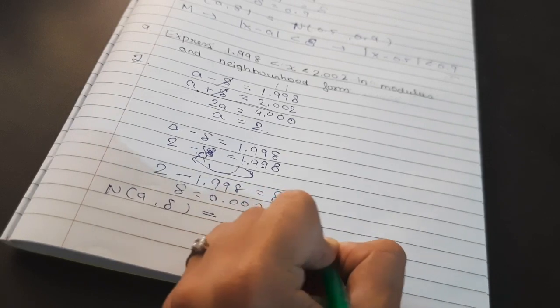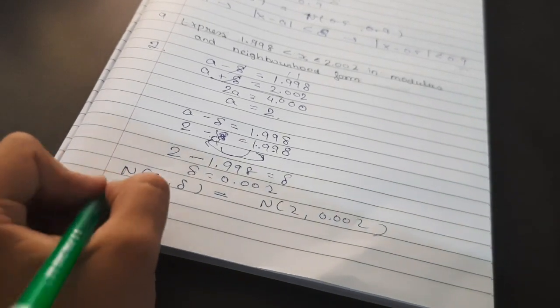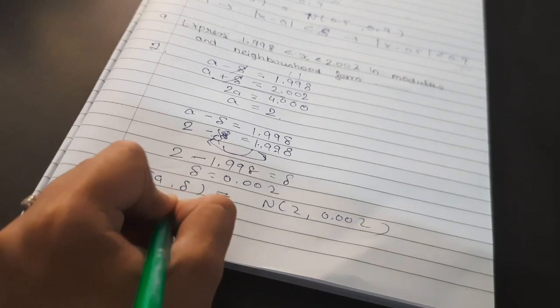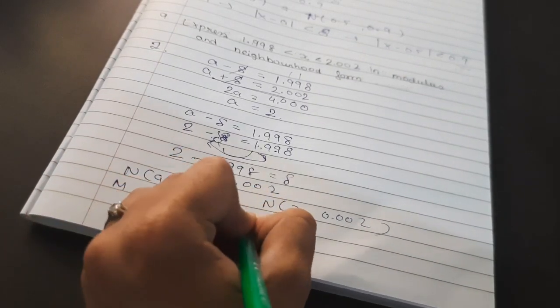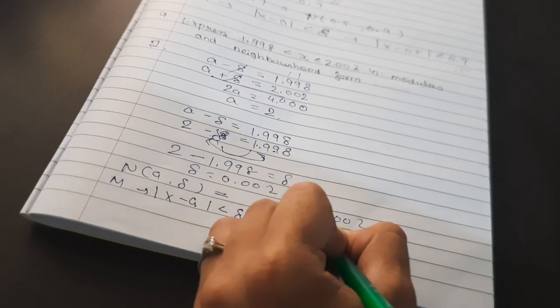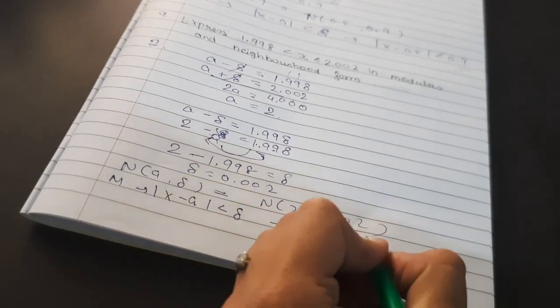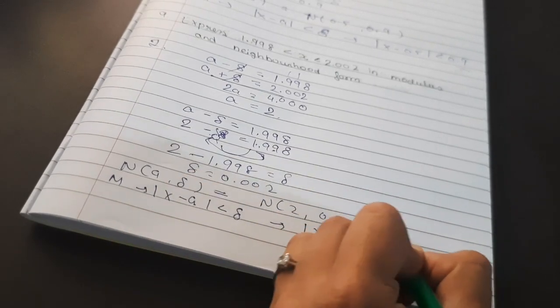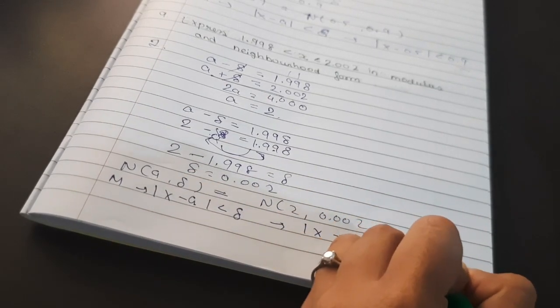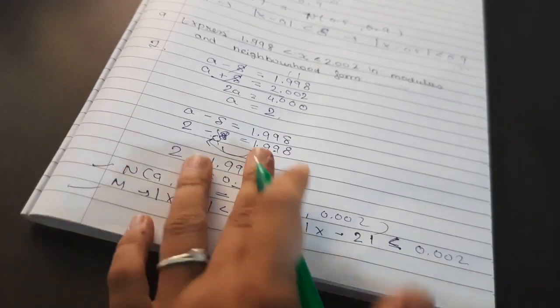N(2, 0.002). Whereas for modulus form, we write it as |x minus a| less than delta. So it means any value, we have the value of a as 2 and the value of delta is 0.002. My answers.